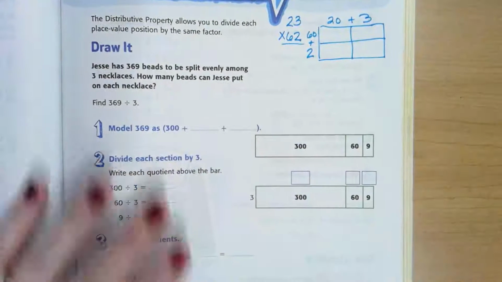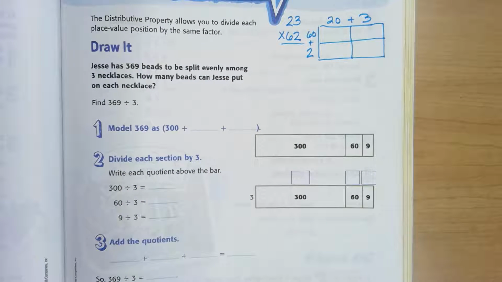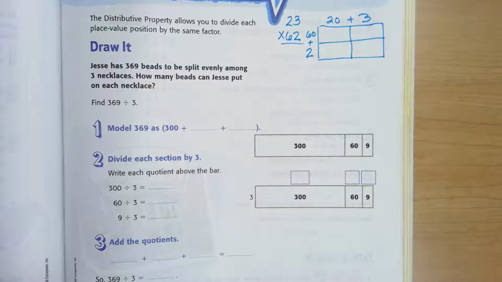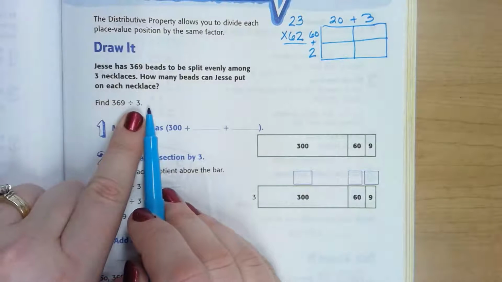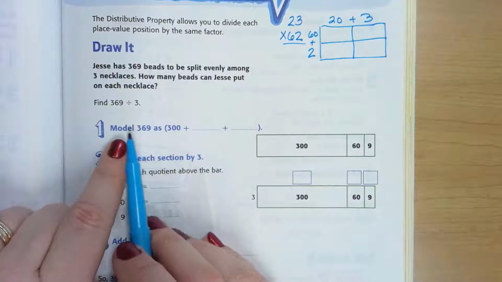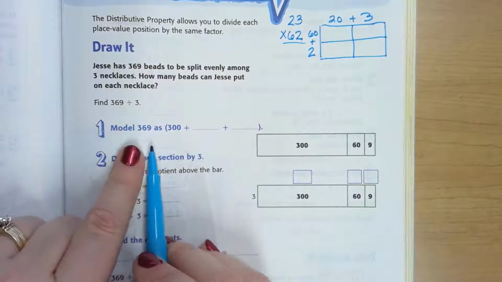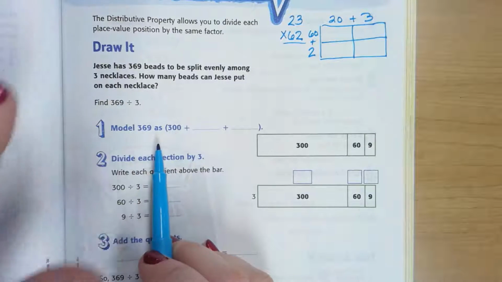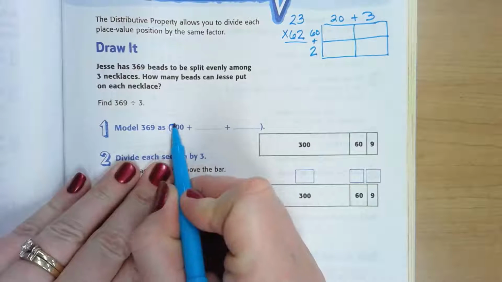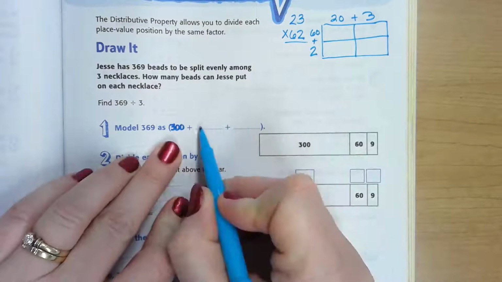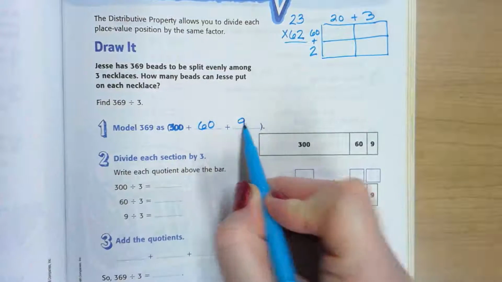It says Jessie has 369 beads to be split evenly among 3 necklaces. How many beads can Jessie put on each necklace? So we need to find 369 divided by 3. Okay, so we need to take that 369 and split it up into its hundreds, tens, and ones. So we're going to say 369 is 300 plus 60 plus 9.